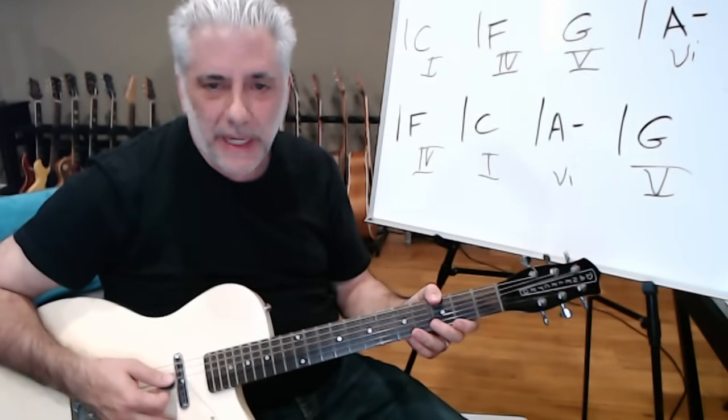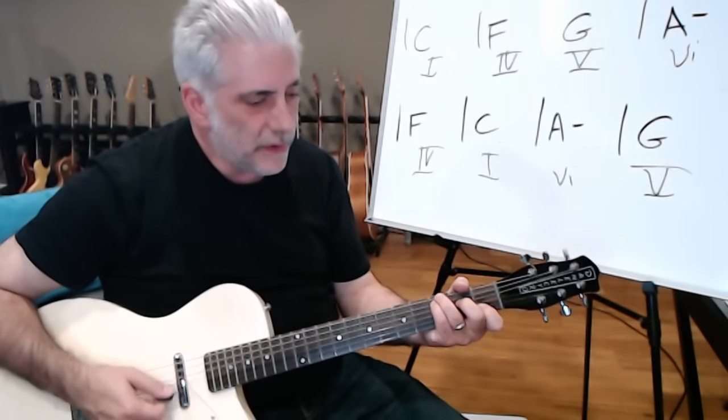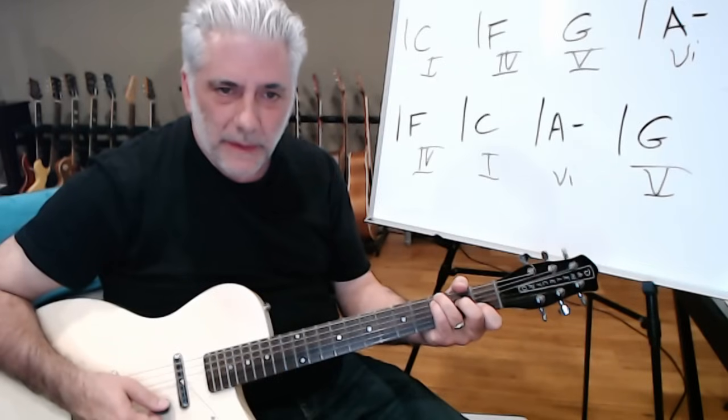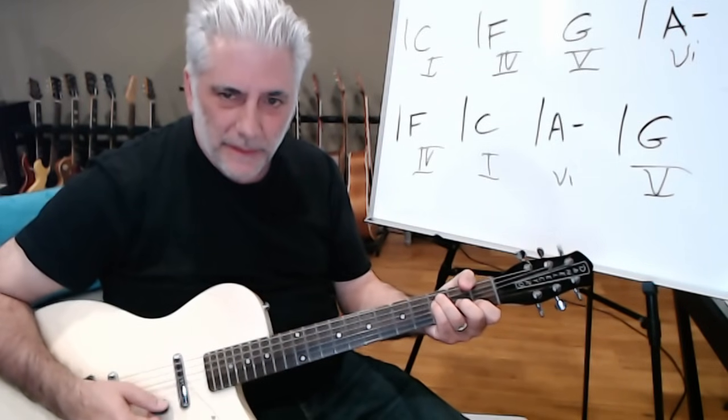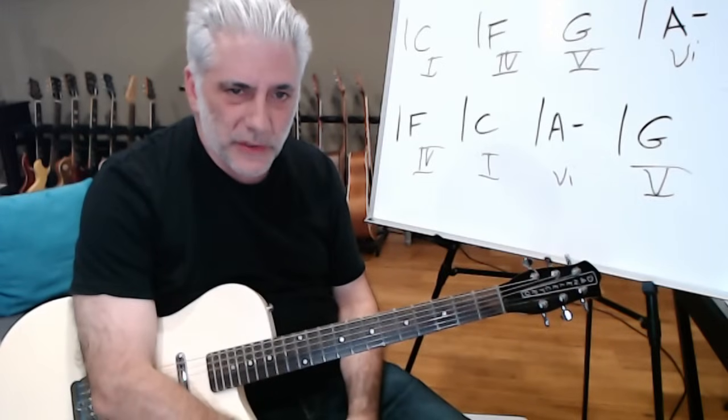So Let It Be, those same 4 chords. It goes 1 to 5 to 6 to 4. Okay, those are how those chord progressions work.